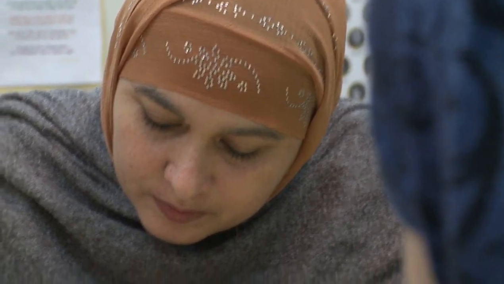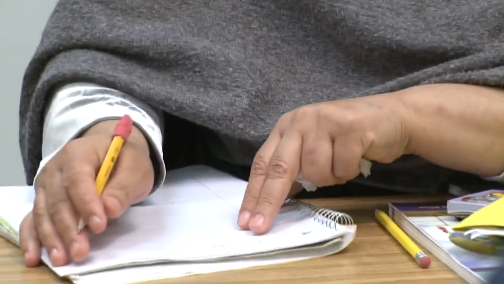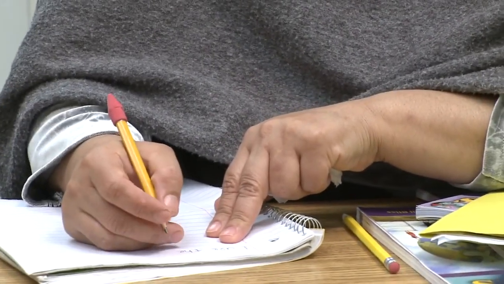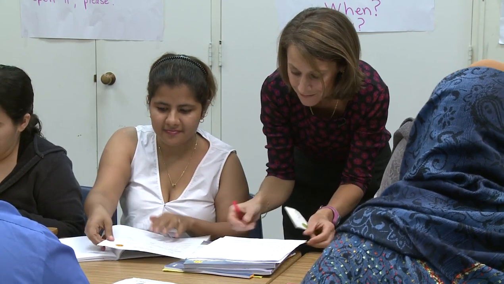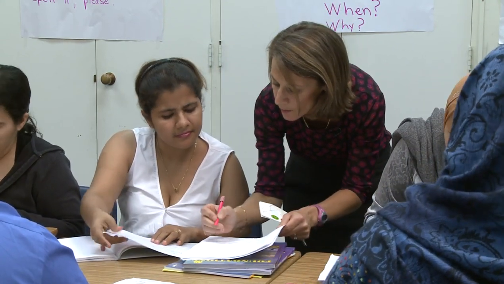Check. Okay, excellent. Effective assessment in the adult ESL classroom is an ongoing process through which teachers and learners gather evidence of progress in order to make informed decisions about next steps in learning and instruction.